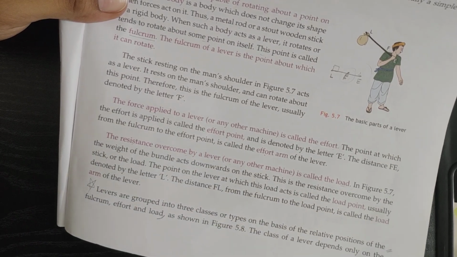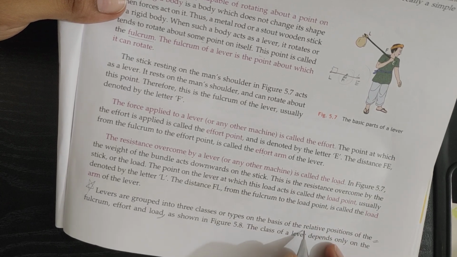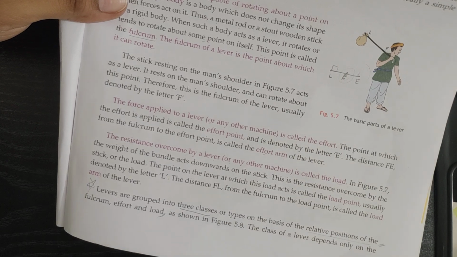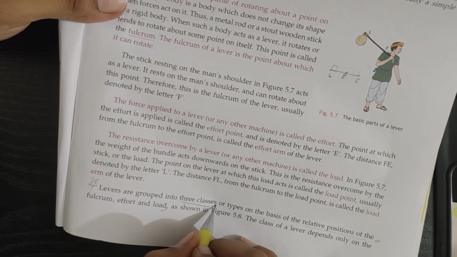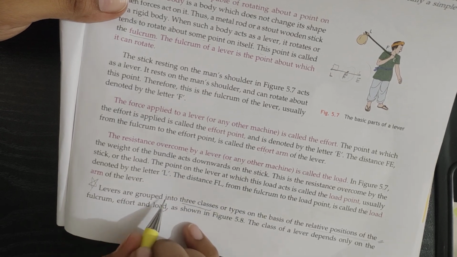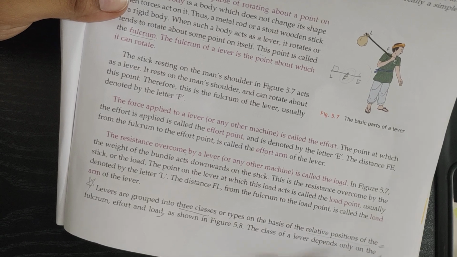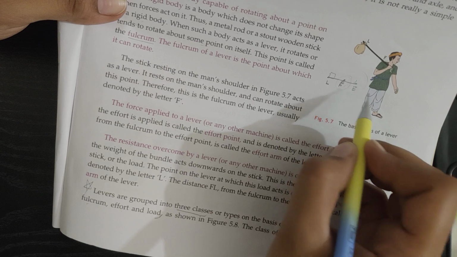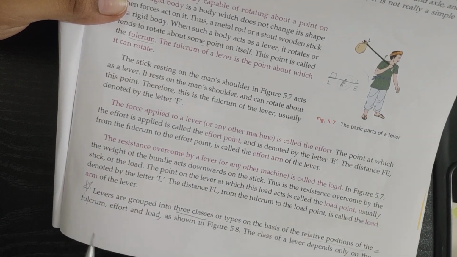The levers are grouped into three classes or types on the basis of the relative positions only. Into how many classes? Into three classes or three categories the lever is grouped or classified, and it is just because of the relative positions of the fulcrum, effort and load. Because of the difference in the positions, it is classified into the three categories.